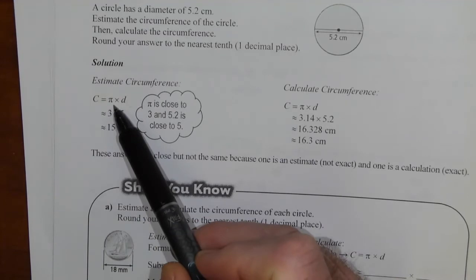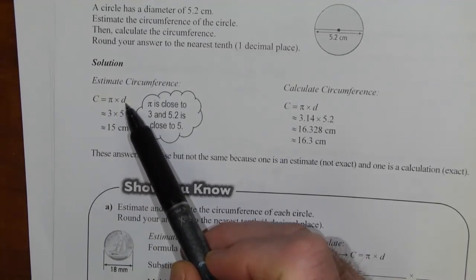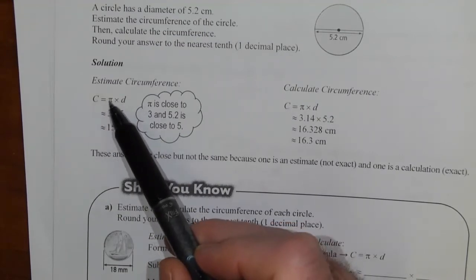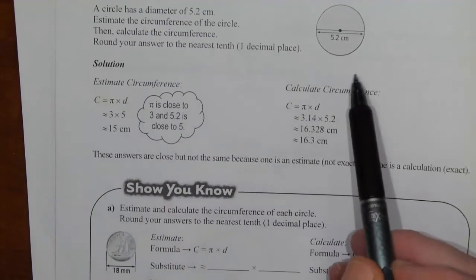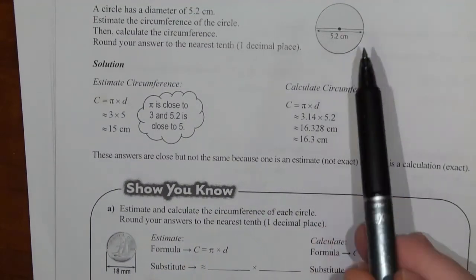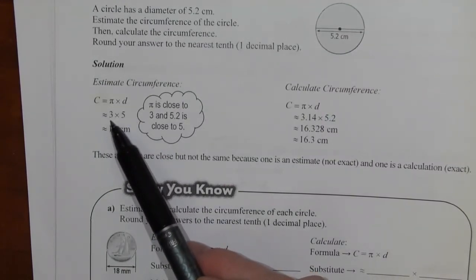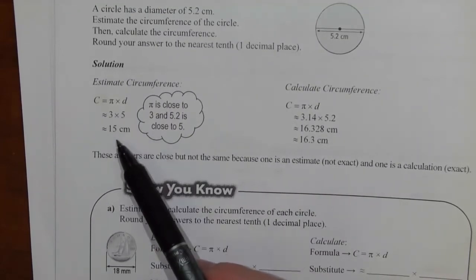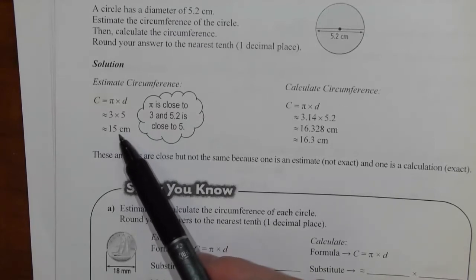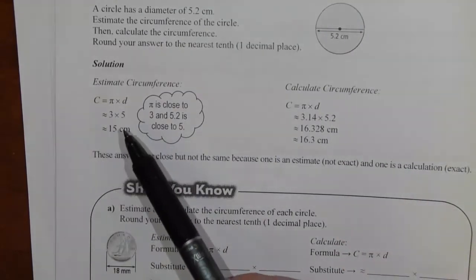So when estimating a circumference, we're going to start by looking at the formula for circumference. Circumference is equal to pi, or 3.14, times d, the diameter. So when estimating, well, 3.14 is actually very close to 3. And in this case, 5.2 centimeters is also very close to 5. So we can just do that quickly in our head. Well, pi is close to 3, 5.2 is close to 5, so 3 times 5 gives us a quick, fast answer of 15 centimeters. So we're estimating that the distance around this particular circle is 15 centimeters.